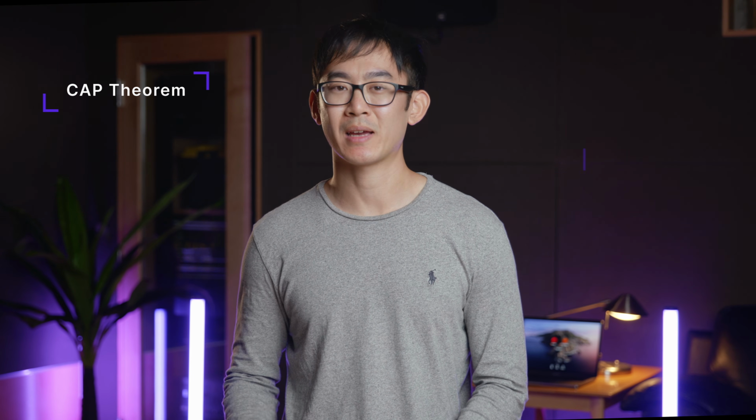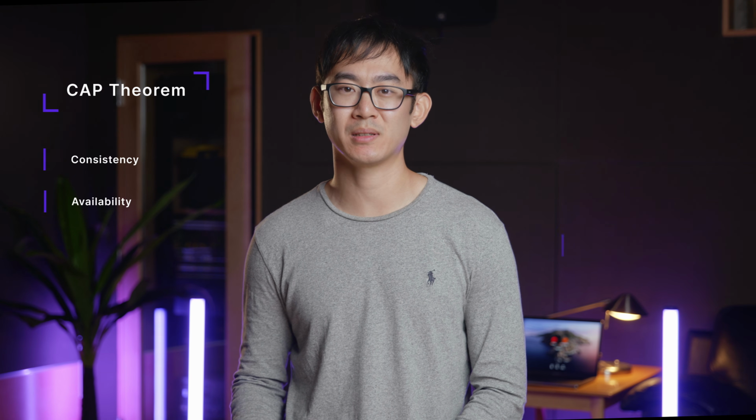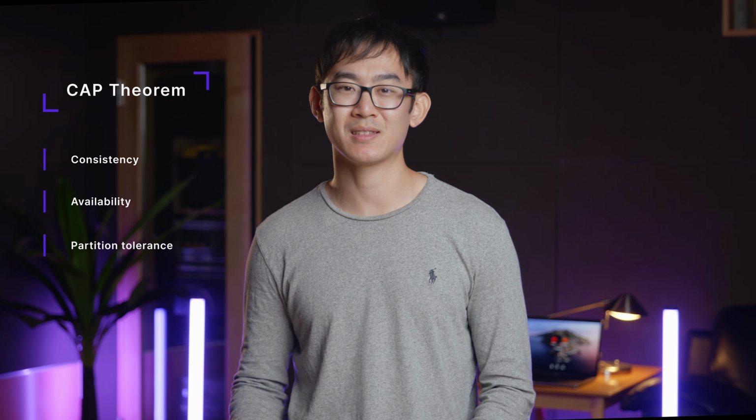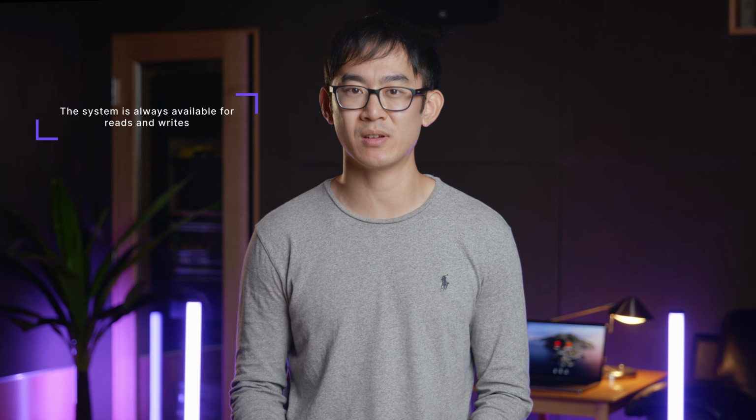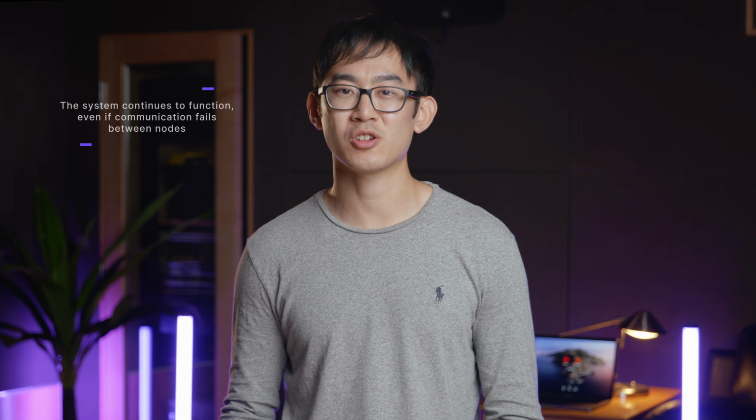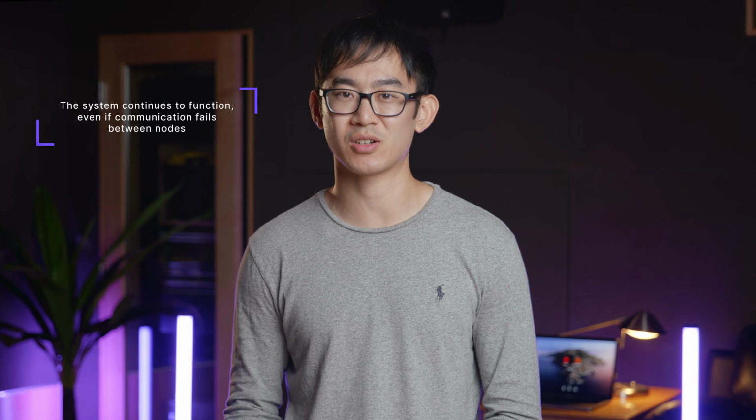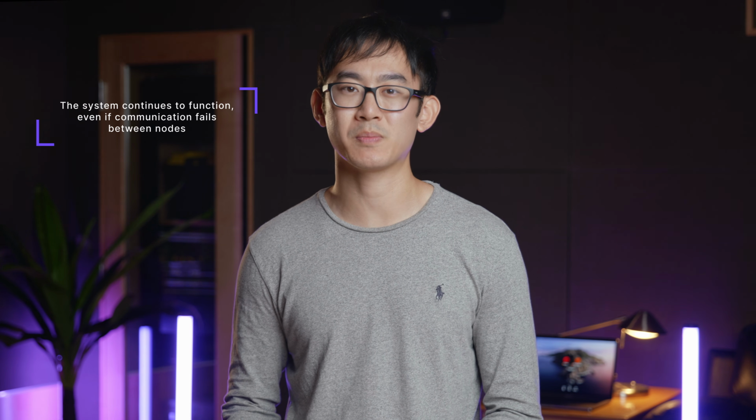The CAP theorem is an important database concept to understand in system design interviews. CAP stands for consistency, availability, and partition tolerance, hence the name CAP theorem. Consistency refers to all users being able to see the same data at the same time. Availability means that the system is always available for reads or writes even with node failures. And partition tolerance means that the system continues to function even if communication fails between nodes.